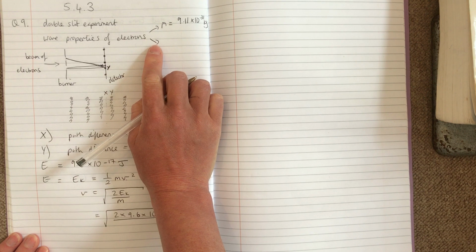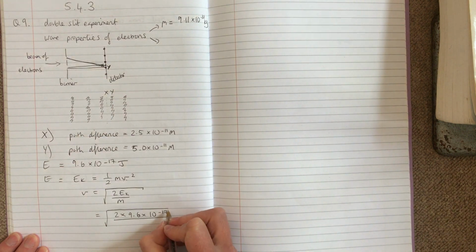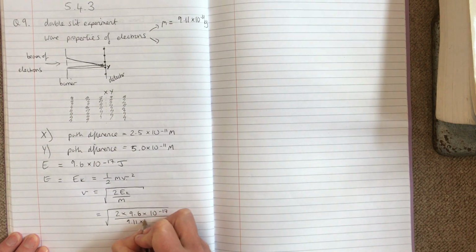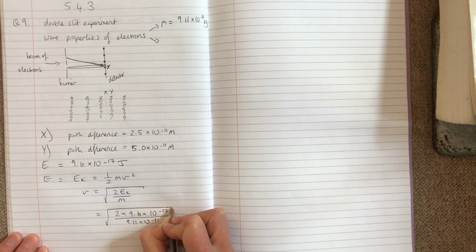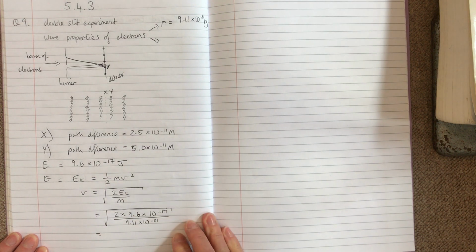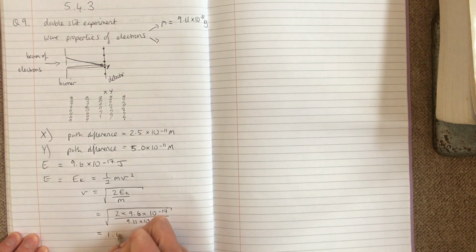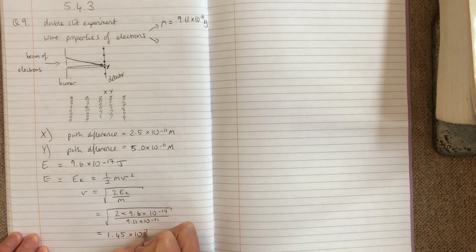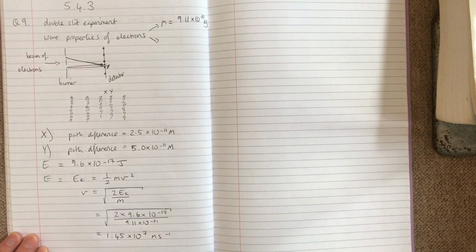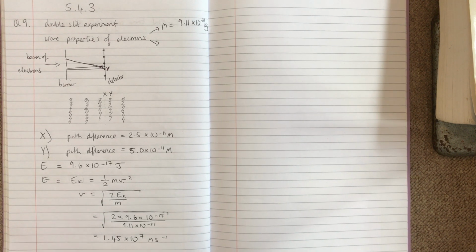I also could know the charge of an electron, but don't necessarily need that. So 9.11 times 10 to the negative 31. And if I put that on my calculator, I get a velocity of 1.45 times 10 to the 7 meters per second. Now, what's that helped me to do?